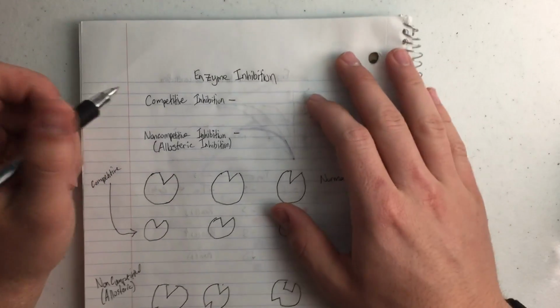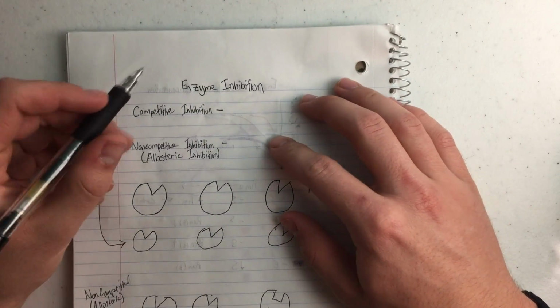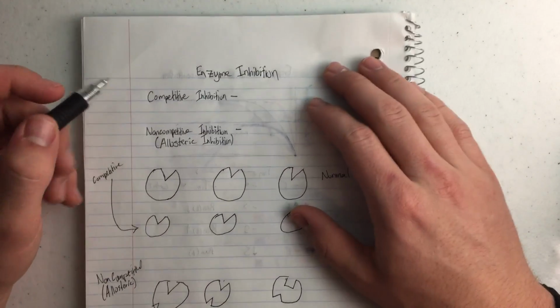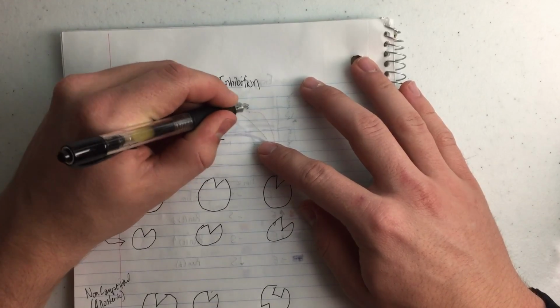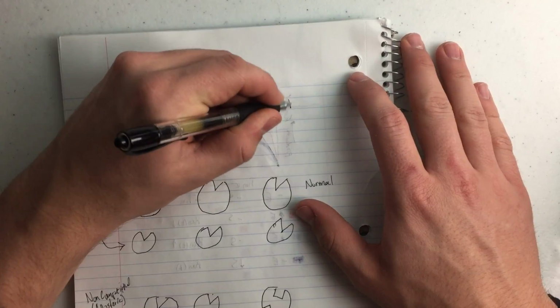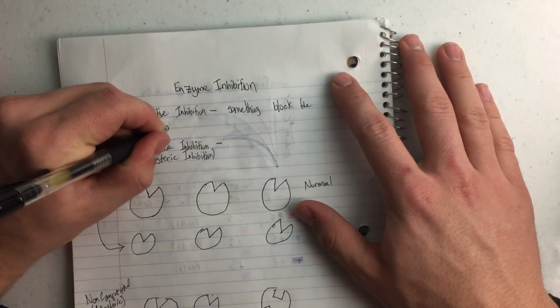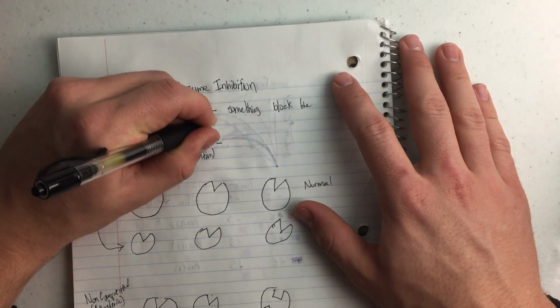Okay, so today we're talking about enzyme inhibition. There are going to be two types of inhibition: competitive and non-competitive. Competitive inhibition is kind of what you think of it as. It's when something blocks the space, or blocks the substrate, excuse me, from entering the active site.